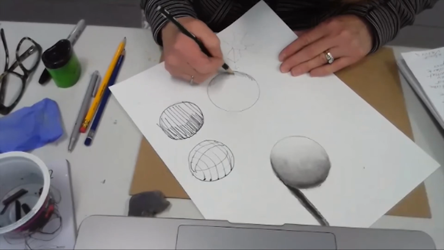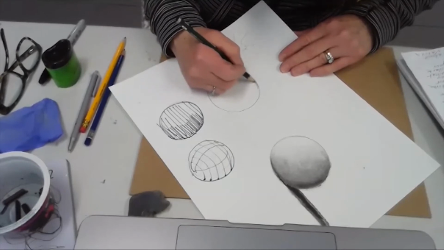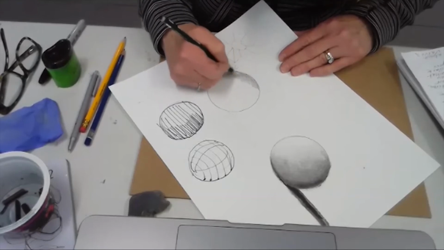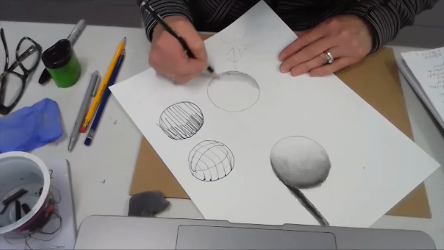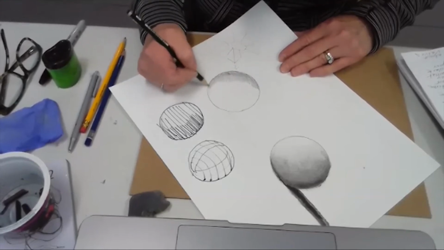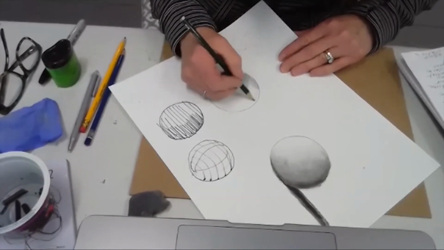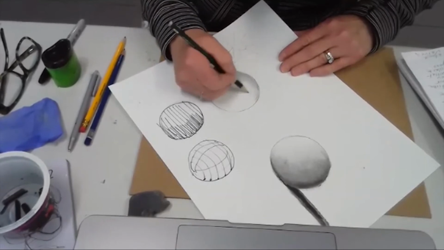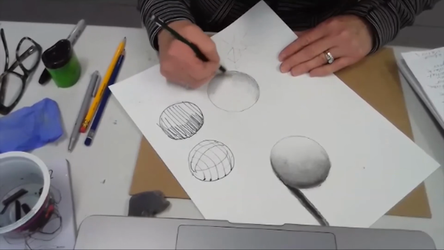You can put your darks in as a medium and then go over them again and again. See how I'm gradually building up the value. And I know it's not dark enough, but I'll get there. And I'm also making sure that the strokes that I'm using are not going straight across the ball. And I'm actually going to go in the opposite direction in just a minute.